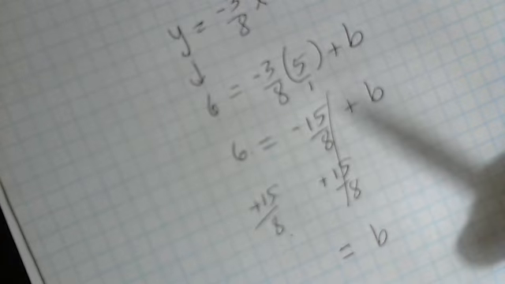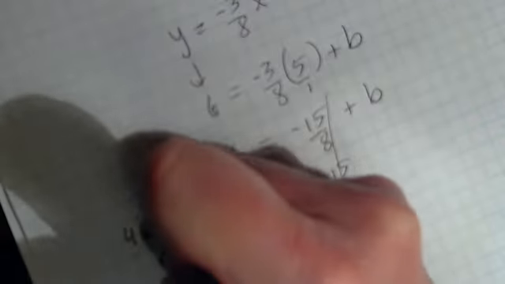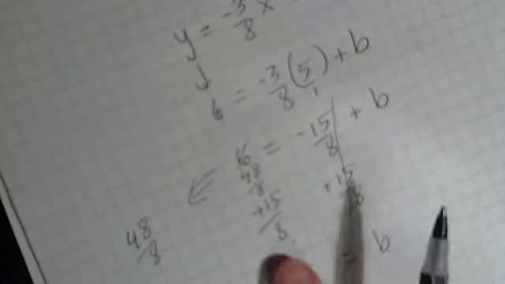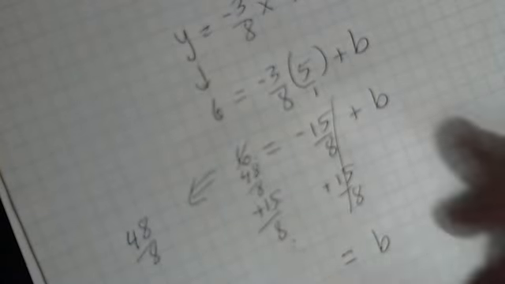Now we actually did this in the other method. We learned that 6 can be written as 48 over 8. So I'm really just adding 48/8 plus 15/8. And that ends up being 63/8.